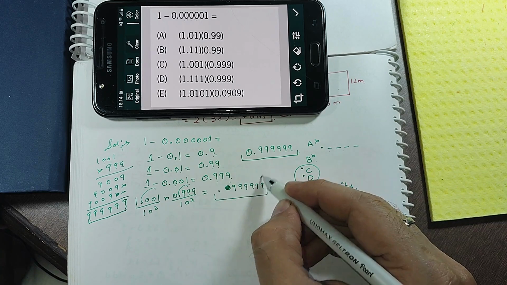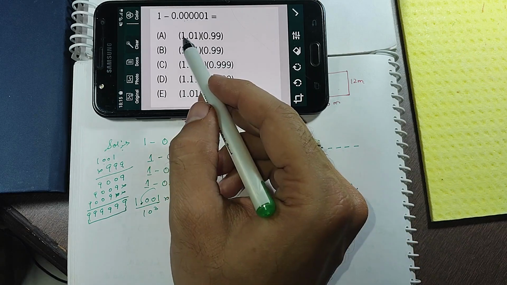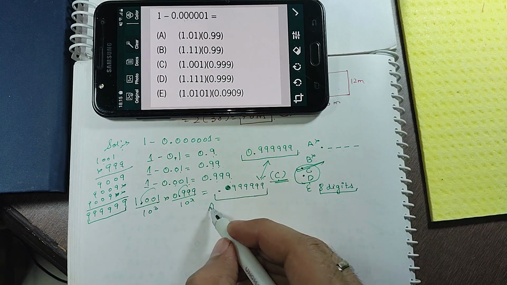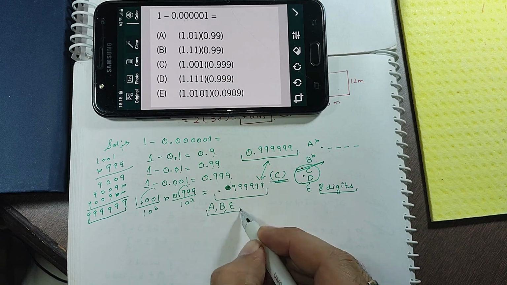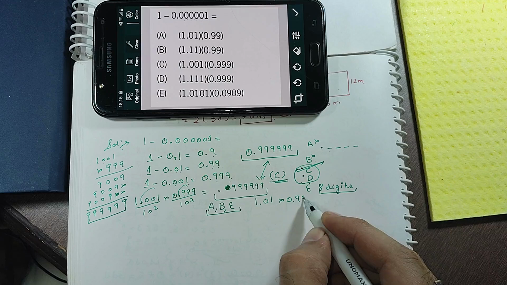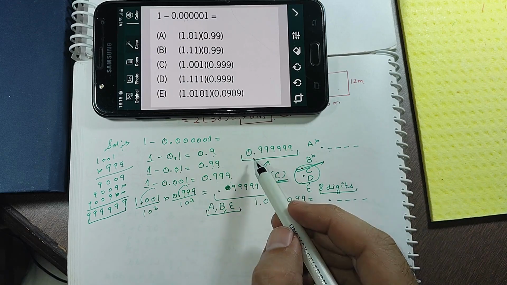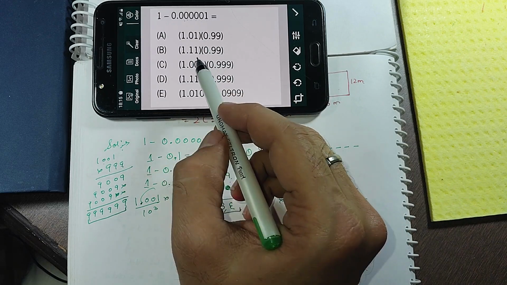So option C is the right answer. For cases A, B and E, you can check by multiplying manually and you will find that the product has 4 digits after the decimal, and it does not have any 0 digit at the end, so we are neglecting those.